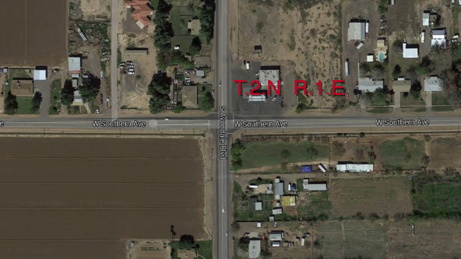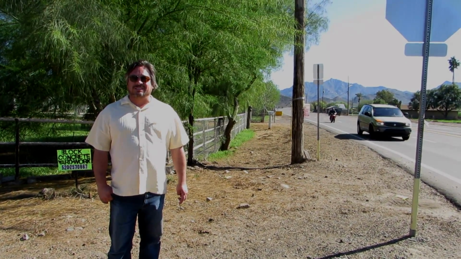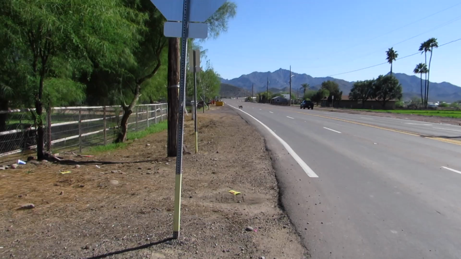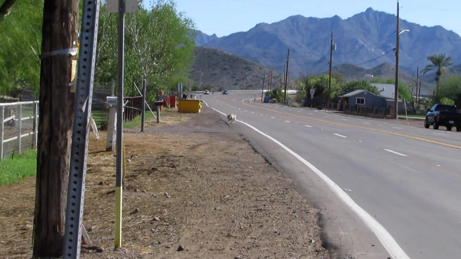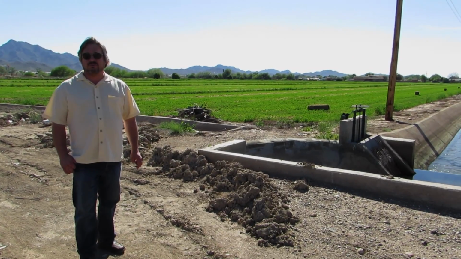Township 2 north, range 1 east. Township 1 north, range 1 east, northeast corner. Township 1 north, range 1 west.